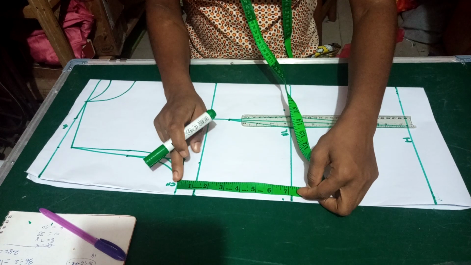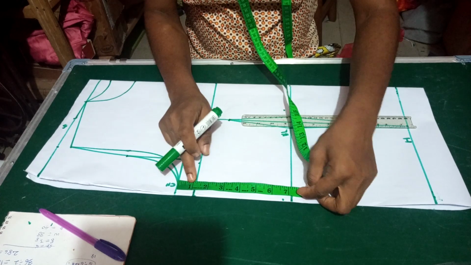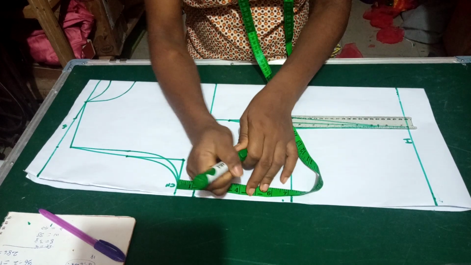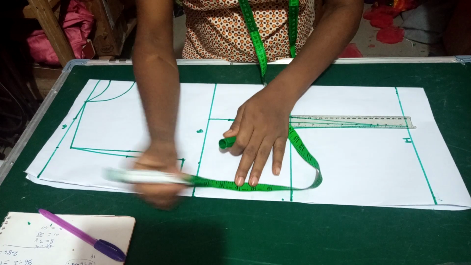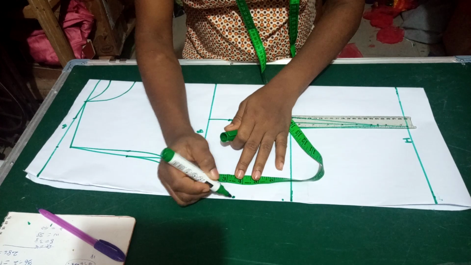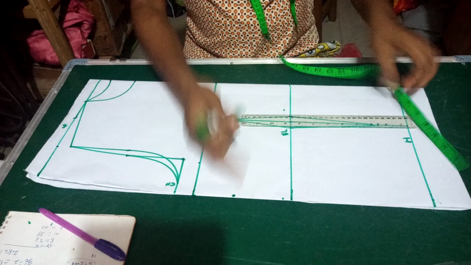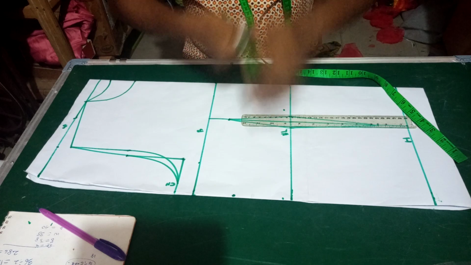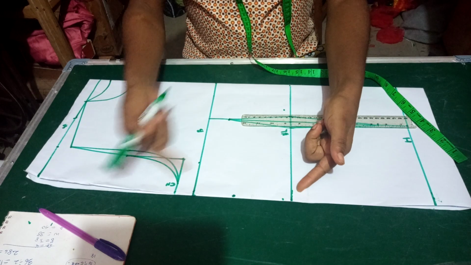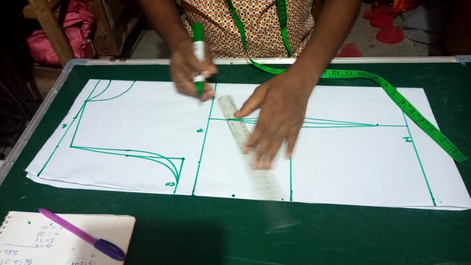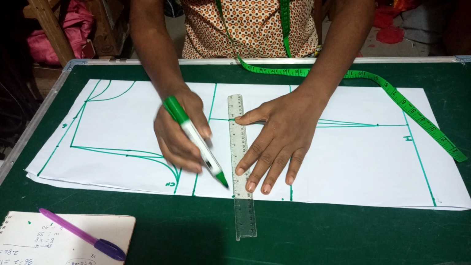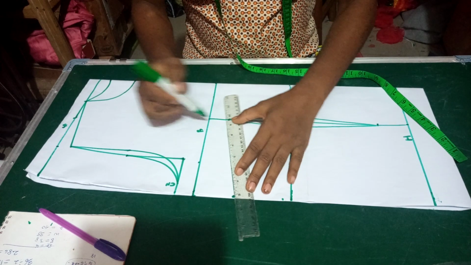From my chest line to my waistline is 7.25 divided by 2. We're marking it here. From the midpoint of my chest line and my half length, you connect it to the bust point.